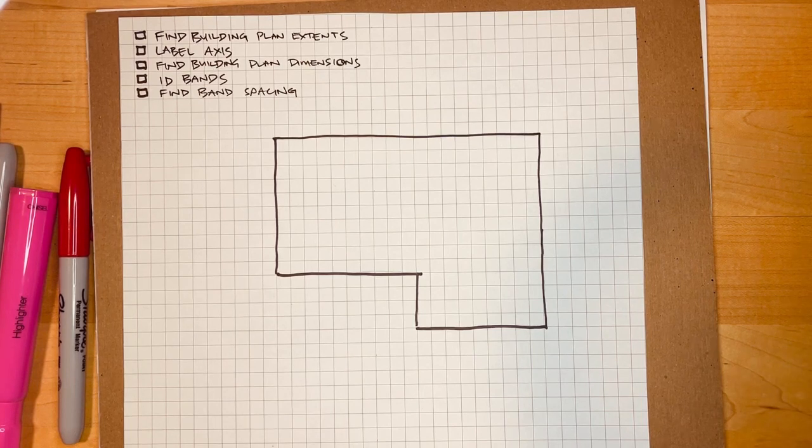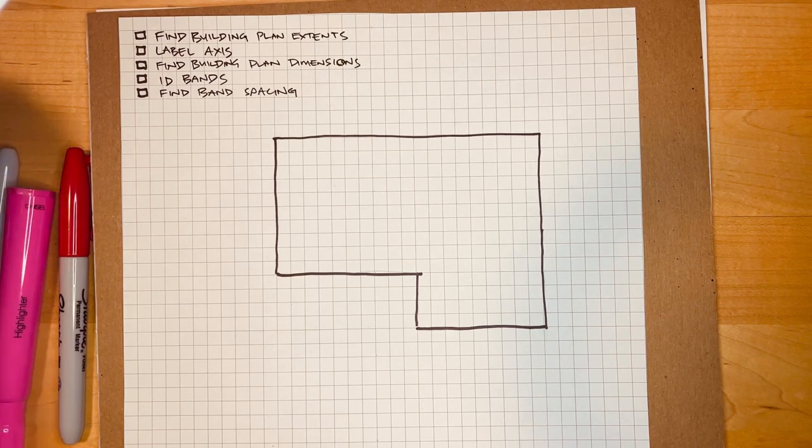the inputs that the calculator is looking for and how to derive them from your set of plans. This is particularly intended for designers, but I suppose anyone else who's interested in using the calculator. So just imagine what you've got in front of you here is a really simple plan of a Part 9 building, looking from above, obviously. And up in the top left-hand side there, we've got a simple list of processes that need to take place to help us derive the information that is required to enter into the Part 9 bracing calculator.